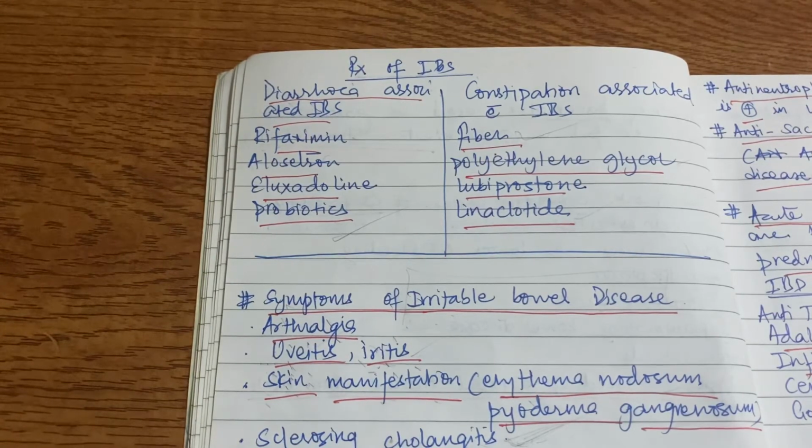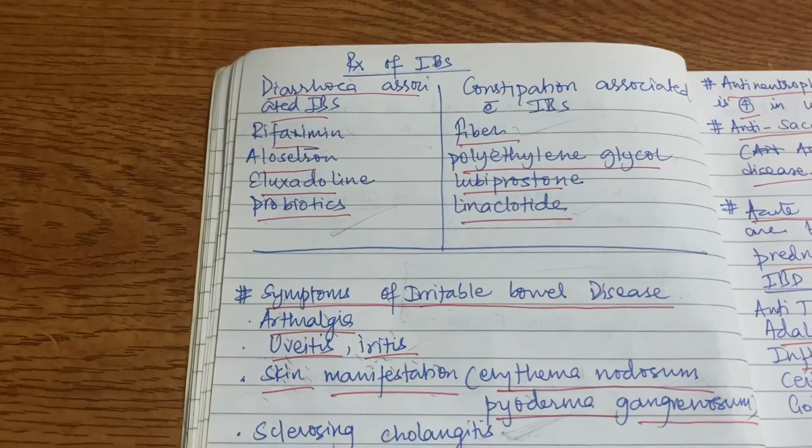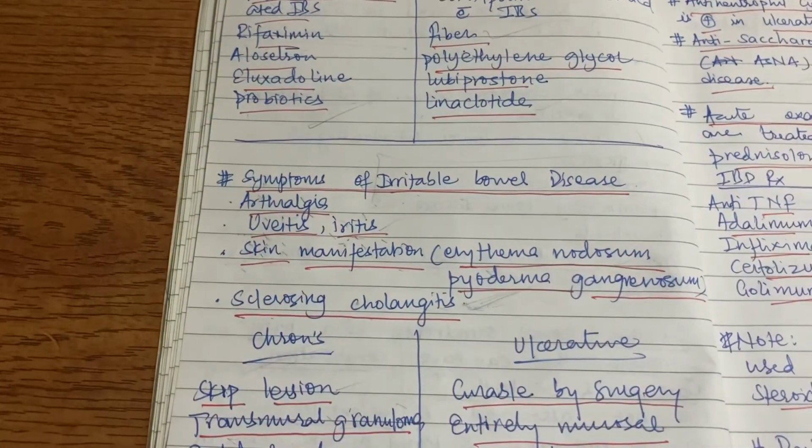Symptoms of inflammatory bowel disease: arthralgia, uveitis, iritis. There are also some skin manifestations like erythema nodosum, pyoderma gangrenosum, and sclerosing cholangitis. Please try to read about erythema nodosum and pyoderma gangrenosum with pictures, because questions from this topic will also come in DHA.